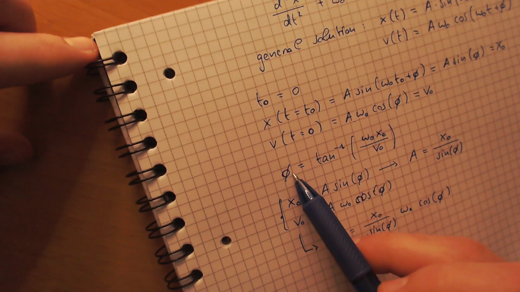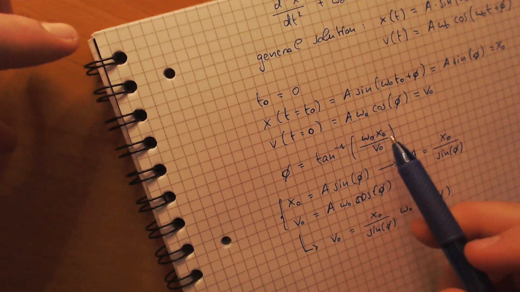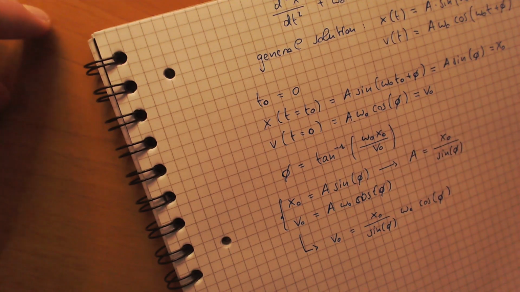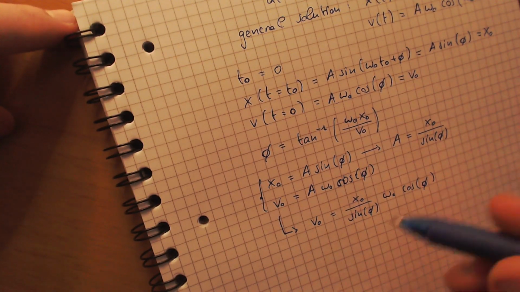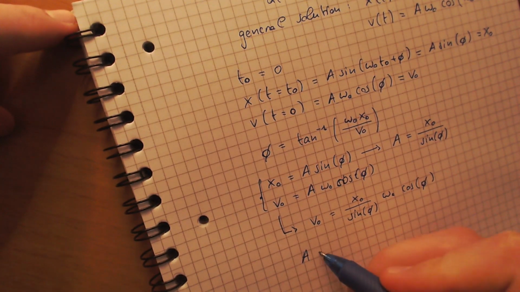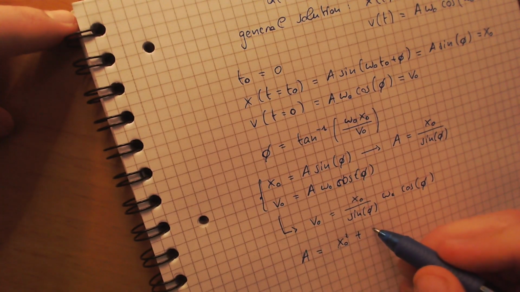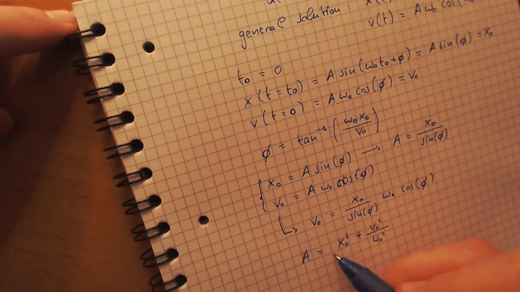So phi depends only on omega 0, the angular frequency, the initial position, and the initial velocity. And if you also calculate A, you will get that the amplitude is the square root of x0 squared plus v0 squared over omega 0 squared.